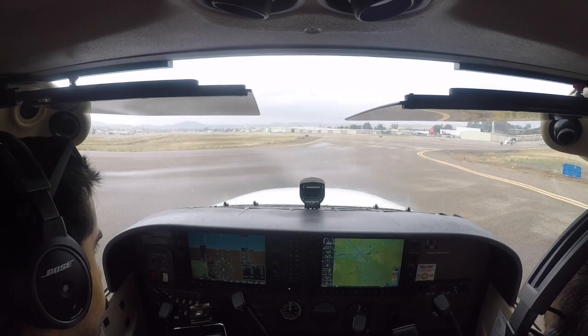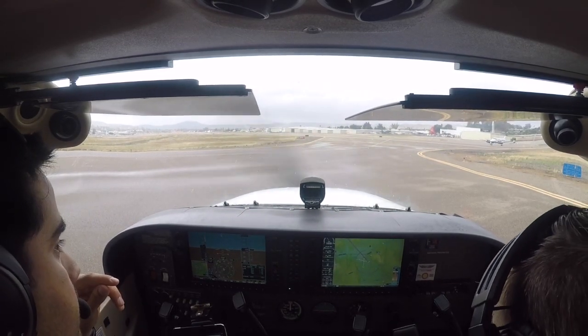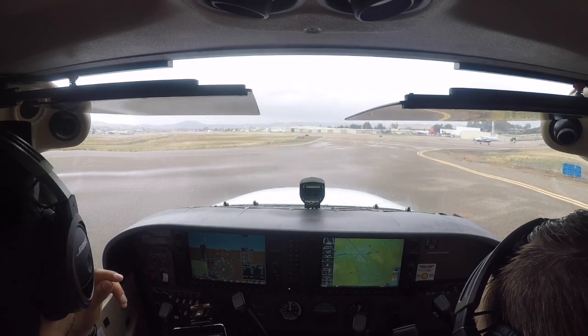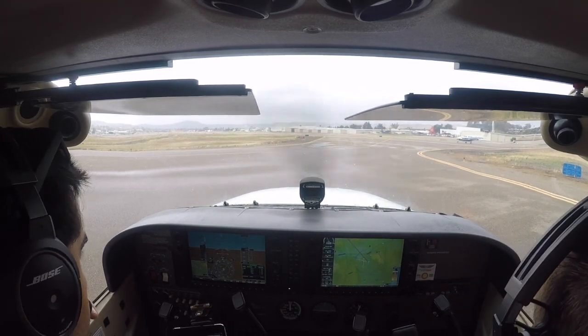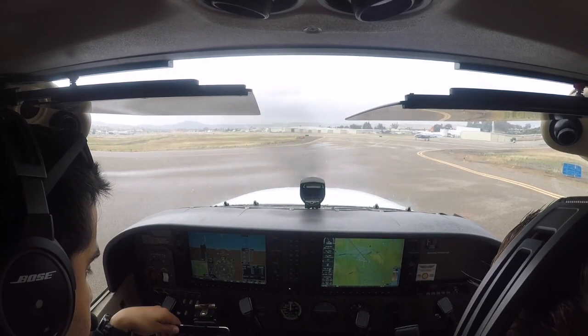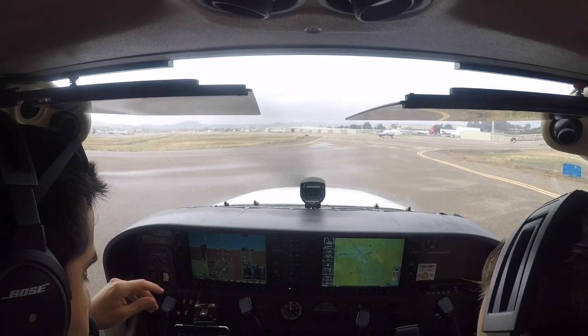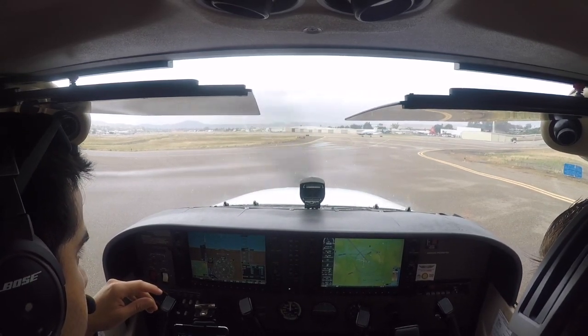Gillespie Tower, 84 Whiskey is ready for departure. Expect squawk and release, please. Cessna 84 Whiskey, Gillespie Tower, squawk 5204. Expect about a 10-minute delay. Expecting the delay, and 5204 is the squawk, 84 Whiskey.